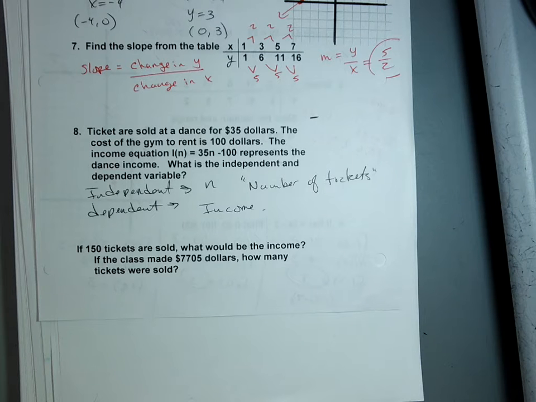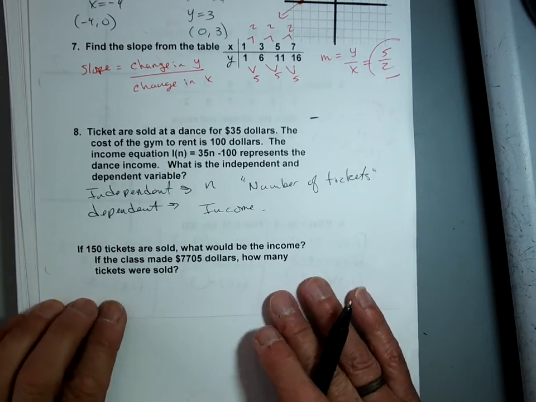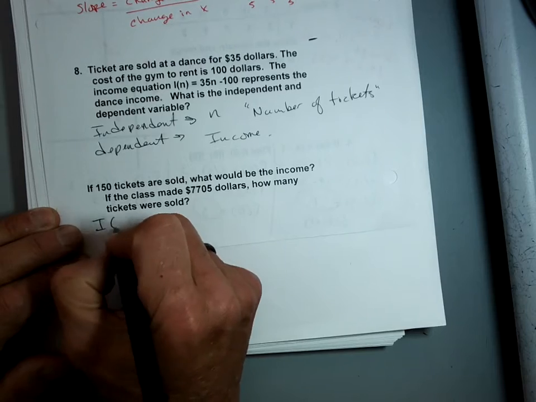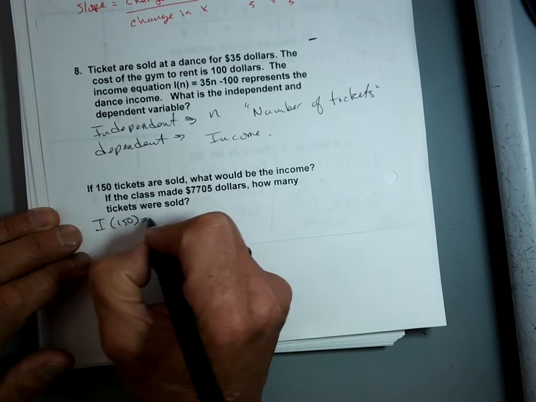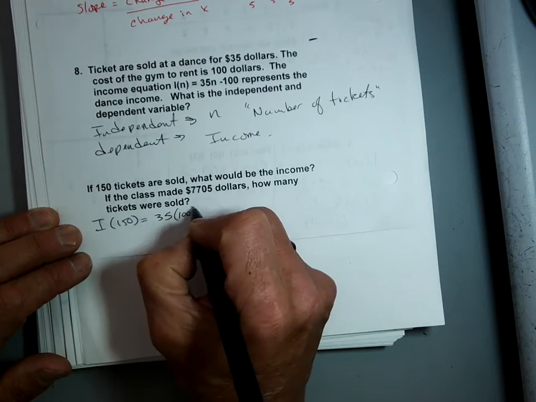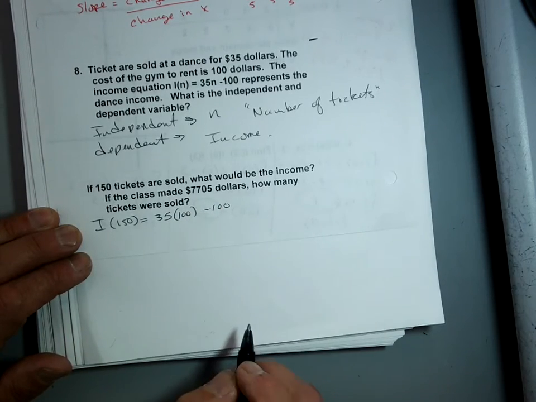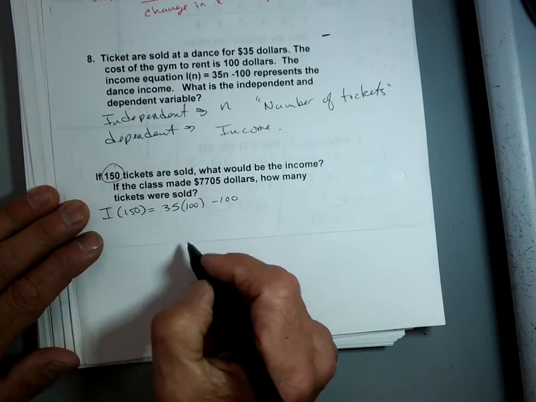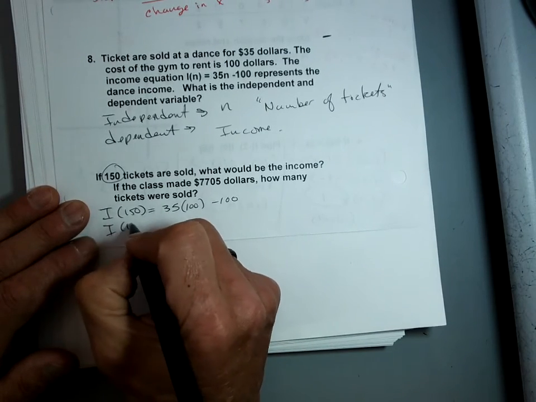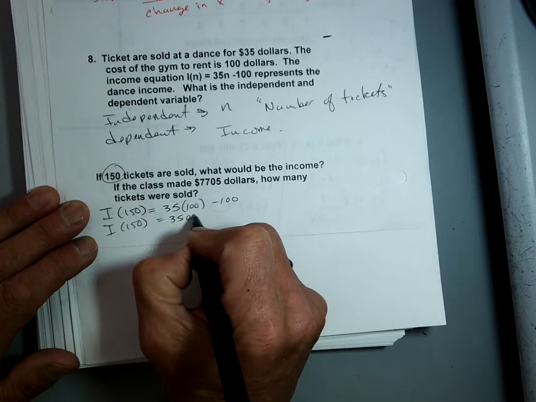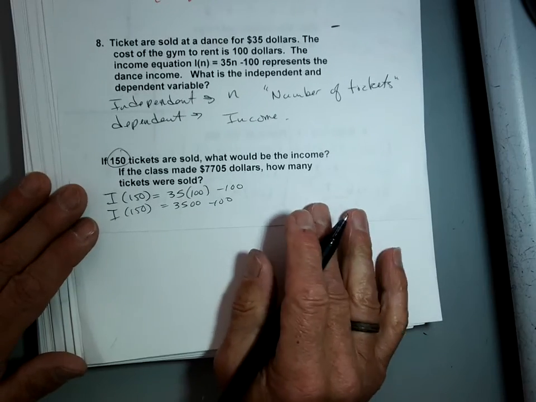Now finally, if 150 tickets were sold, what would be the income? Well, that's easy. Just plug it in, right? So I of 150 is equal to 35 times 100 minus 100. I'm just plugging my 150 into my equation. So I of 150 is equal to 3,500 minus 100.